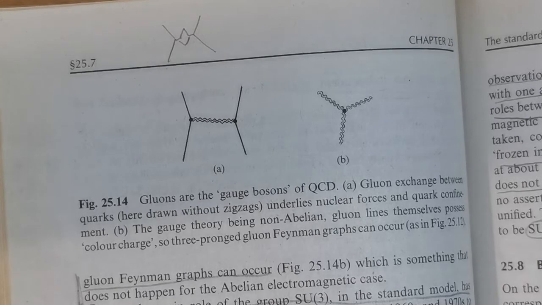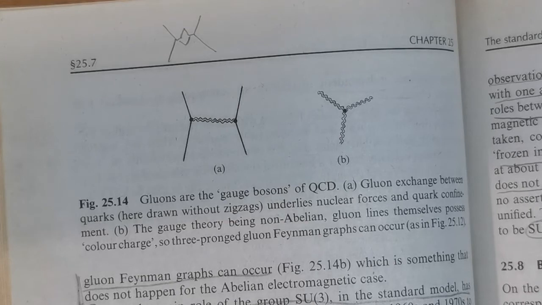Yeah, so this is very different because you never see a 3-photon vertex. Yeah.